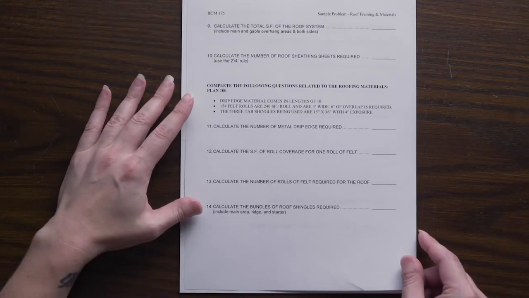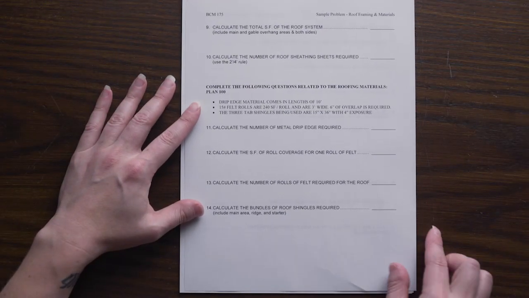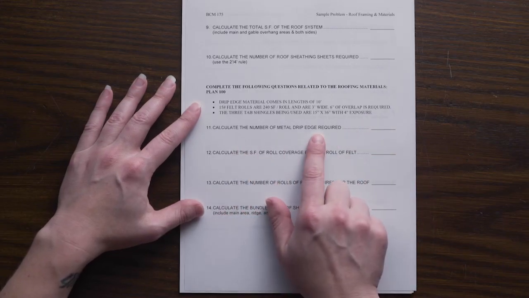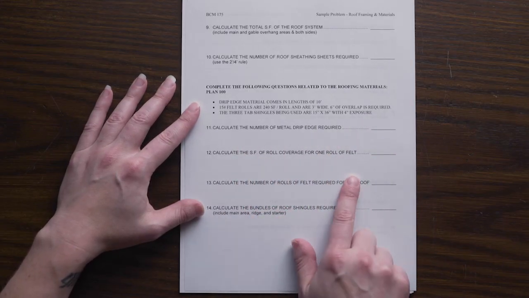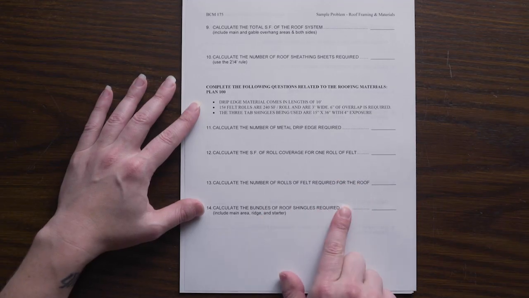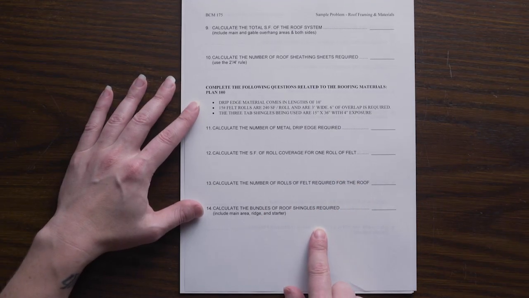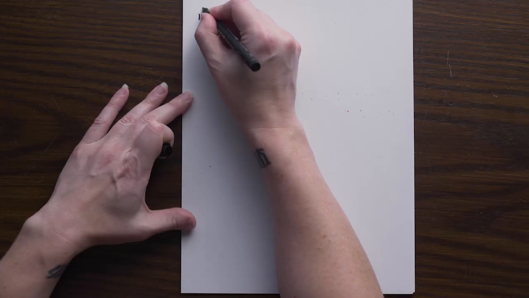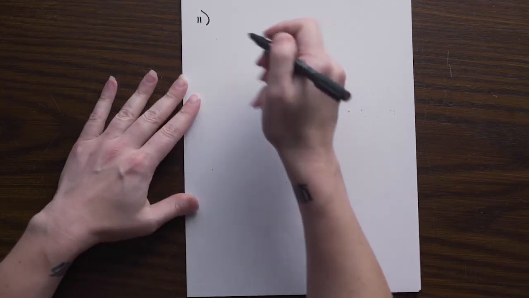For the second sample problem, we'll be focusing on the roofing materials. So we're going to be looking at the metal drip edge around the perimeter. We're looking at the roof felt or underlayment that goes underneath the shingles, and then figuring out the shingles themselves in our calculations. So starting off with number 11, we are looking at our drip edge.